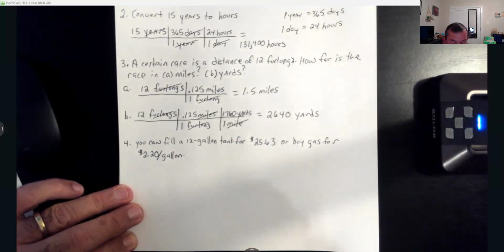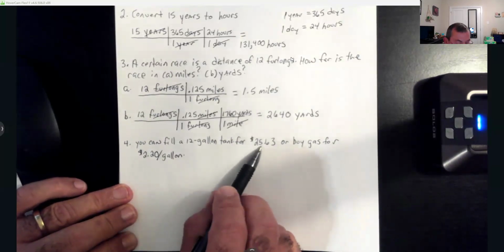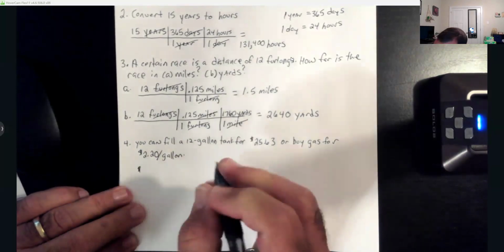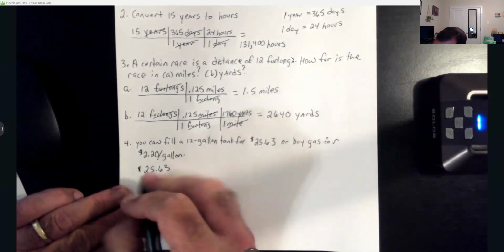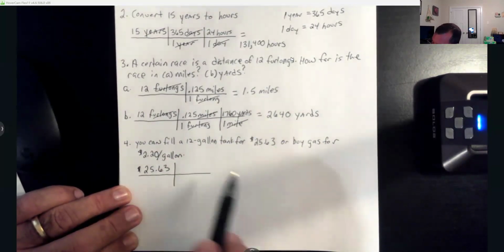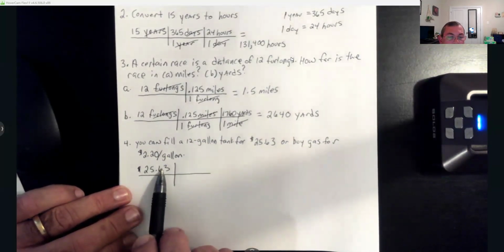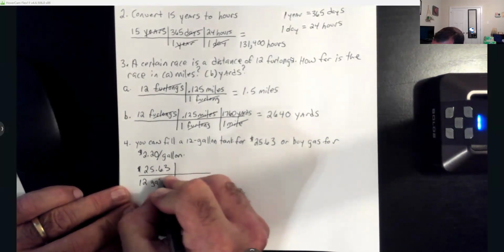Okay. Now we already know this one's $2.20 a gallon. So I'm going to start with my 25.63. So this one you paid $25.63 for a 12-gallon tank.